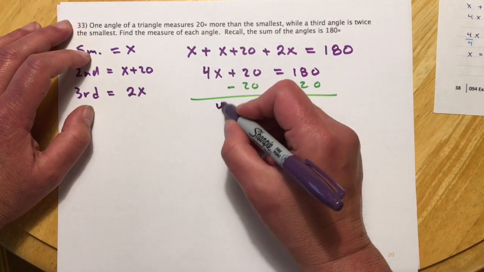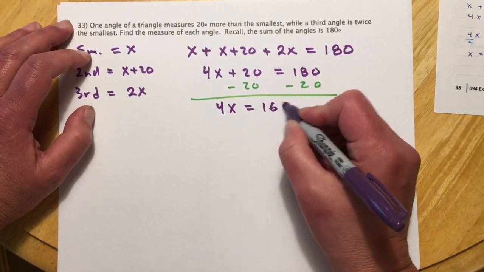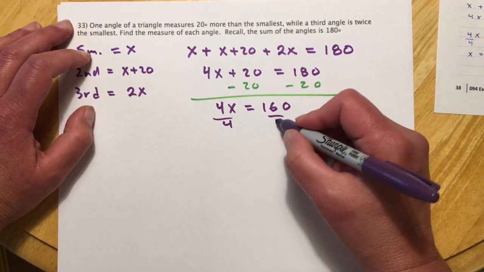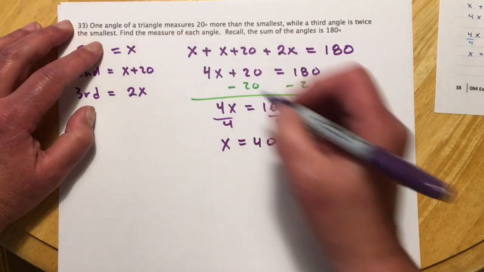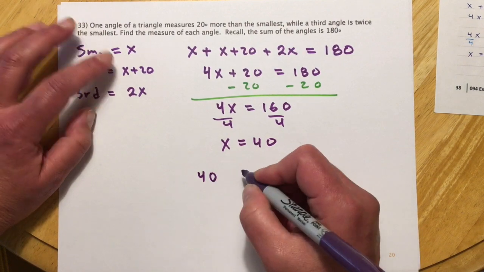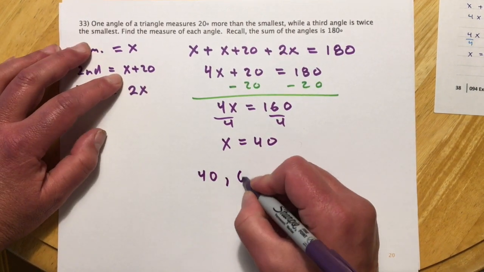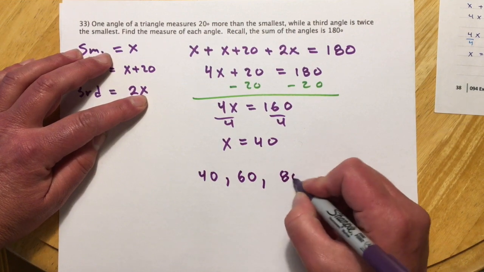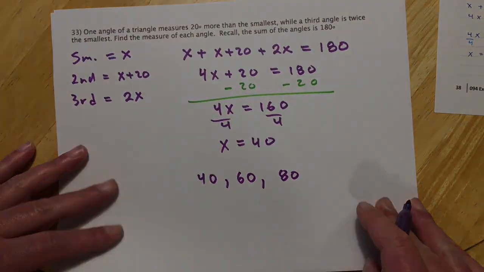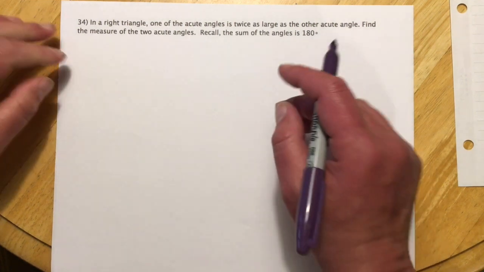And we're going to get 4x equals 160, and then dividing the 4 on both sides, x equals 40. So if that's my first angle, 40 plus 20 would be my second angle, and that would be 60. And then 2 times 40, that would be 80 for my third angle. Okay, last of the story problems.